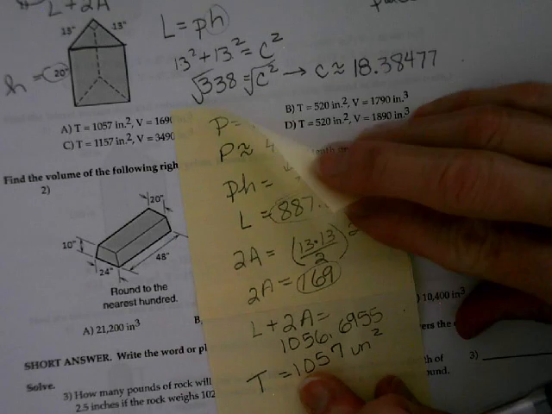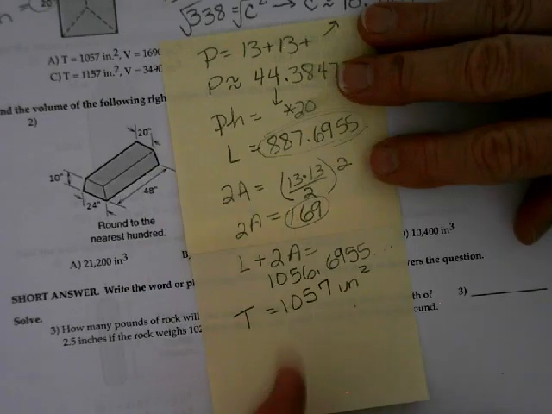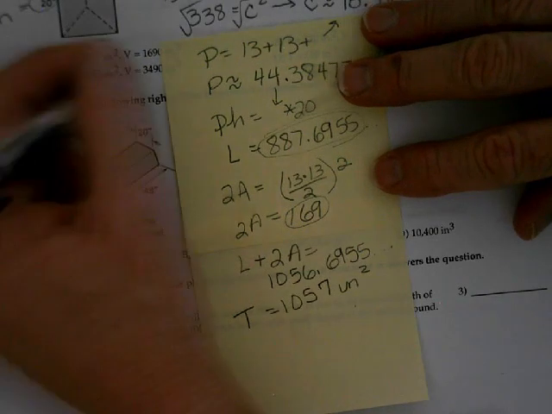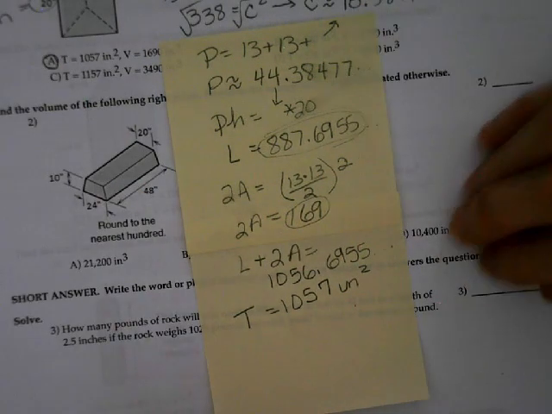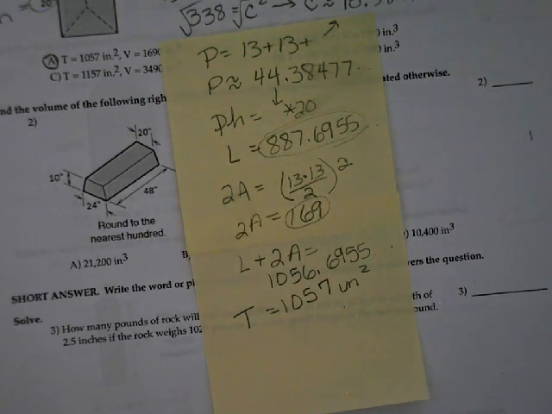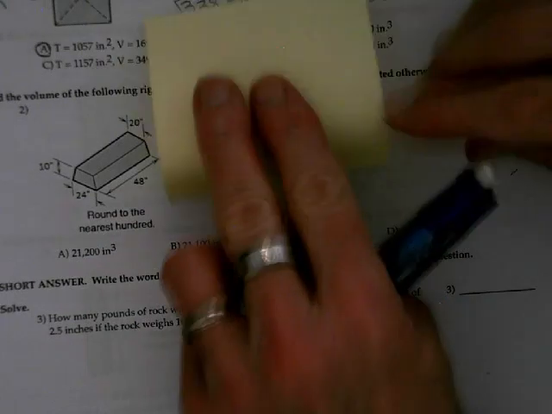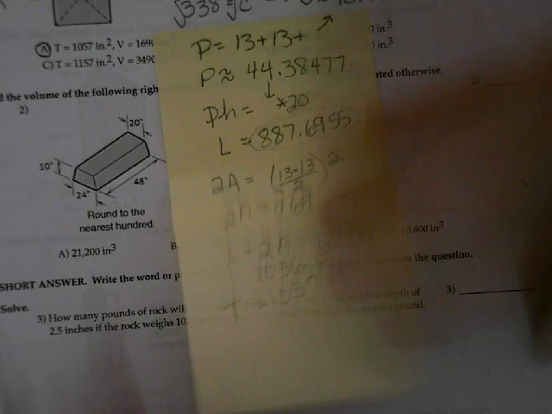That's inches squared. So if they have more than one answer with this for total surface area, and they don't, they only have one answer, I don't have to figure the volume, but I can show you how to do that, if you want to see it. No big deal. I'm going to tape this so it doesn't fall off. Then I will set up a volume formula.